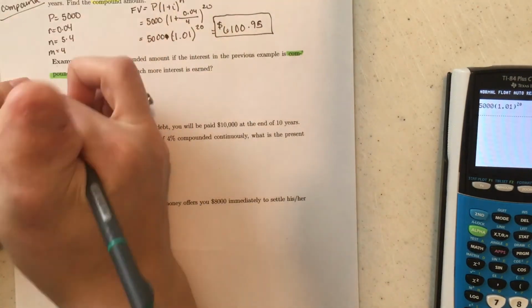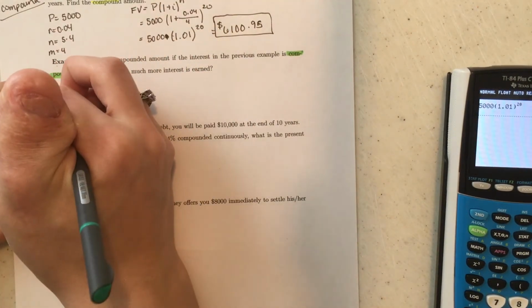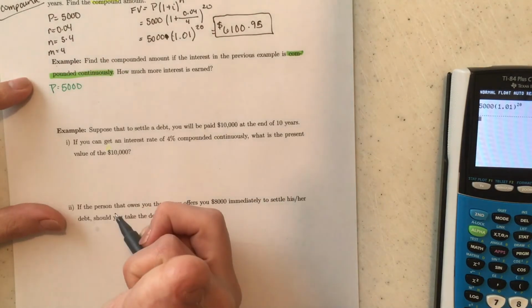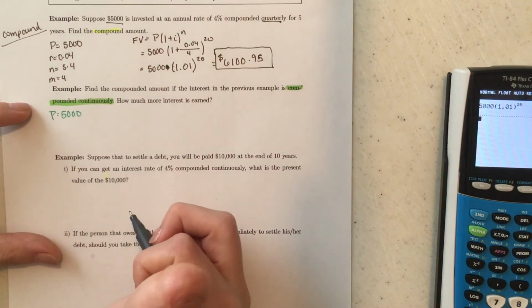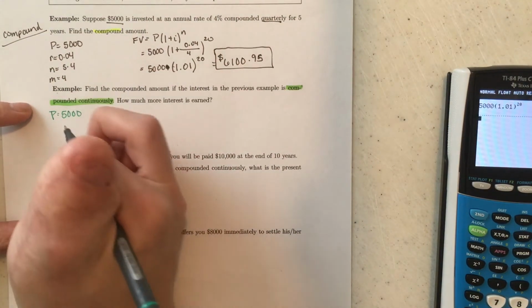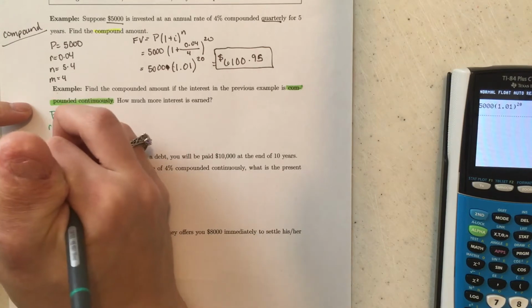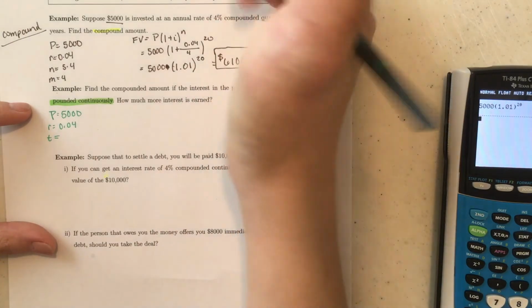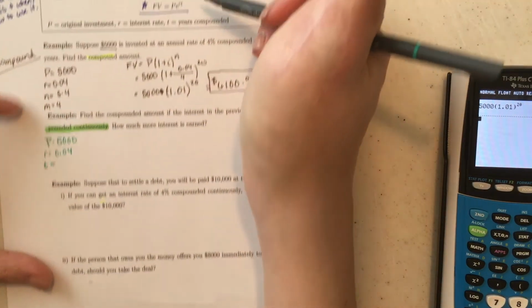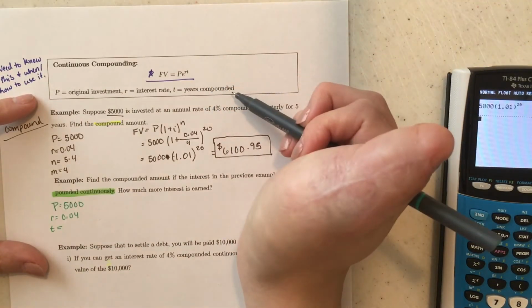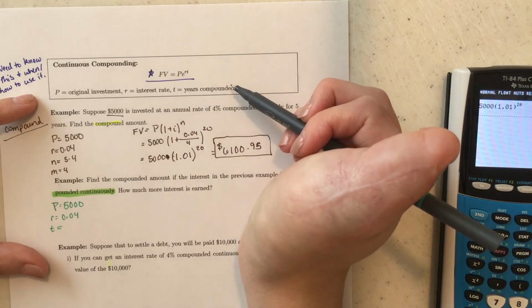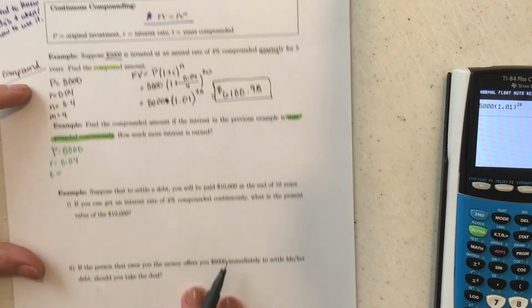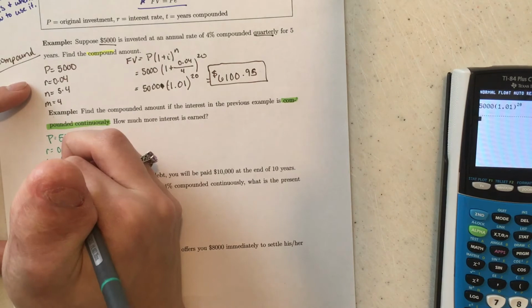So we have the same values over here. We still have our P is equal to 5,000. And we have our R is equal to 0.04. And our T, which is up here, would be the years compounded. So we would have 5.